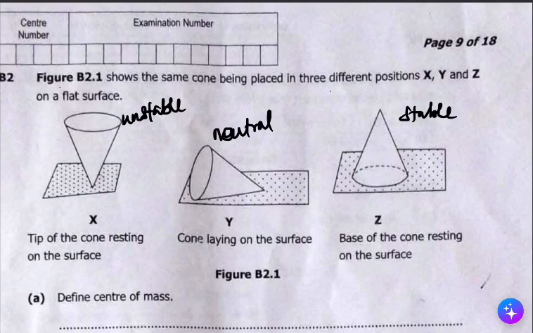Now for the first one, which is X, we are given X, a tip of the cone resting on the surface. When the cone is resting on its tip, its mass is on top and the base area is less. So this cone is unstable. And then we have this one. This one is neutral because it can rotate to any side. So the cone lying on the surface is a neutral equilibrium.